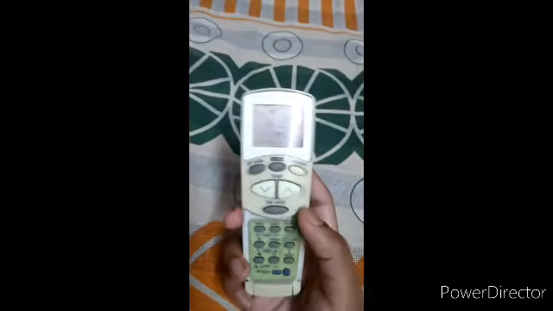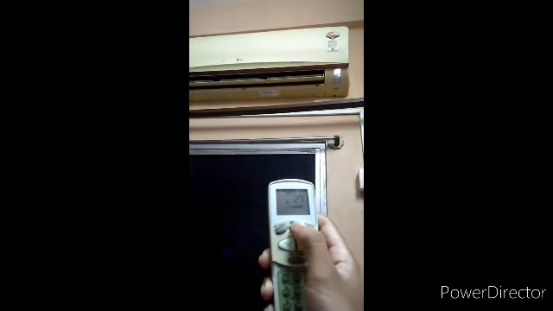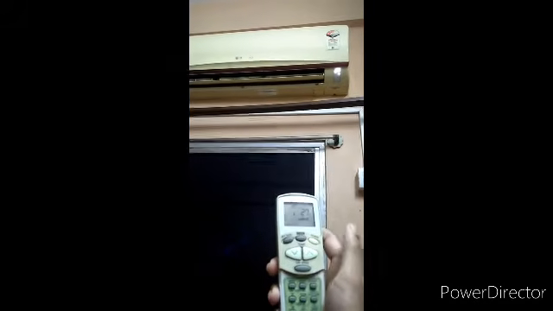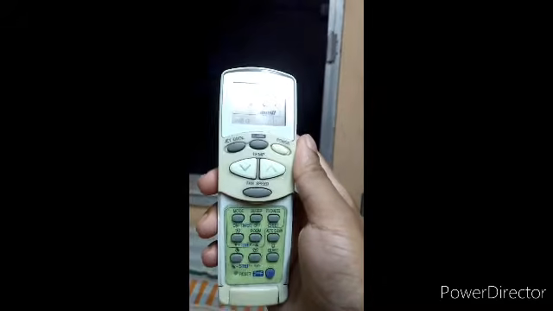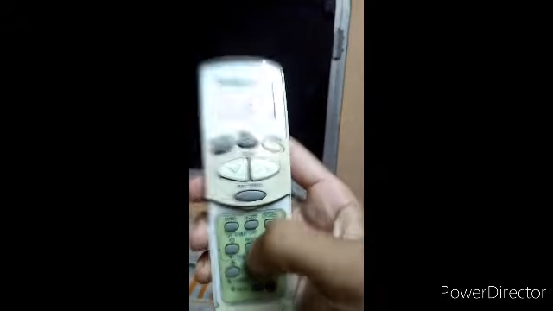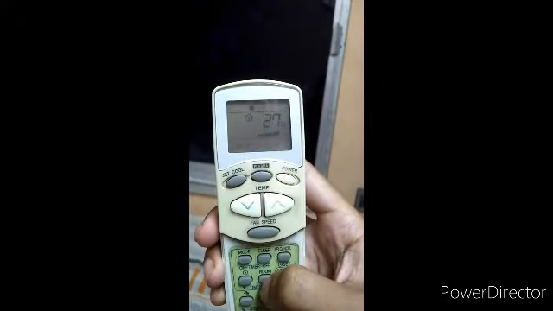In that particular remote, you can see the Neo Plasma button is at the topmost point. It is the Neo Plasma button. The most important feature of this AC is it can control the airflow, the dust particles, the bacteria. It can control everything and it can filter out the pollutants, so it can give you very clean air, as you can see here. Now I am going to reduce the temperature.